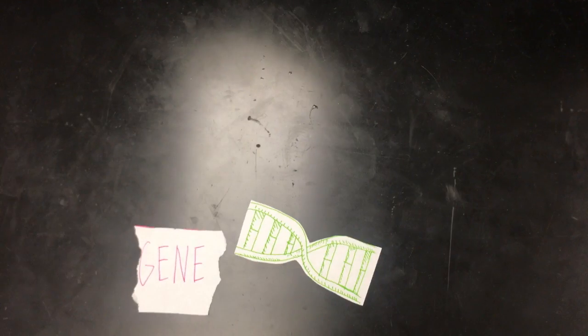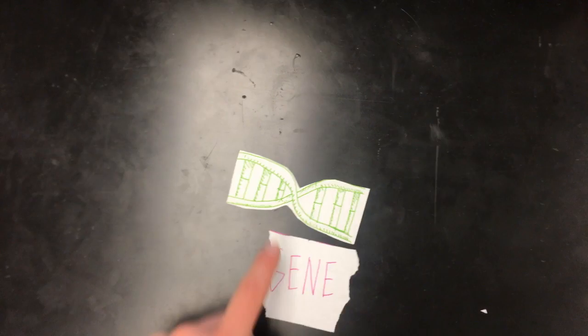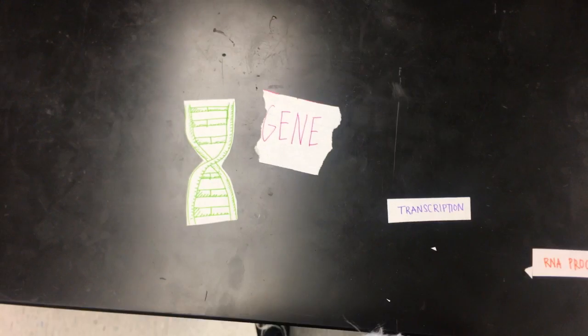A gene is a discrete unit of hereditary information consisting of a specific nucleotide sequence in DNA. This determines the traits of an organism. Genes also carry the instructions to synthesize proteins in a cell. For eukaryotic cells, the process of protein synthesis occurs in 3 steps: transcription, RNA processing, and translation.